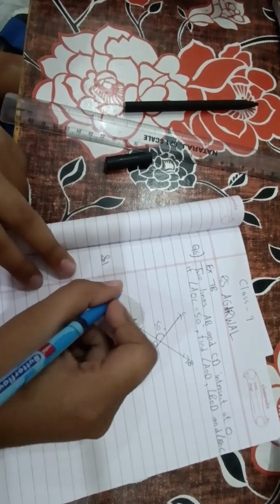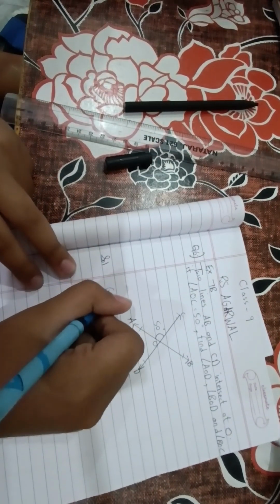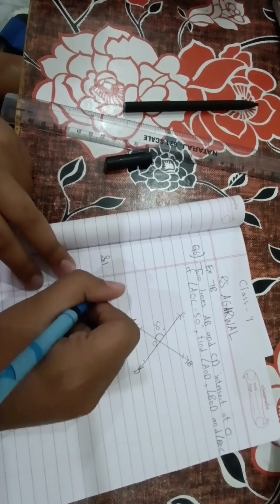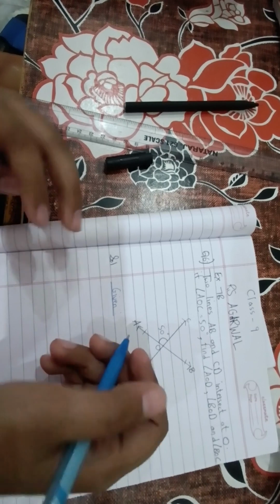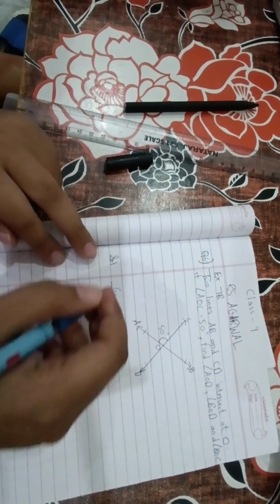Let's start. First let's write here 'Given'. Use this systematic way, don't ignore this. If you write like this, the teacher will think you are writing in a good way.